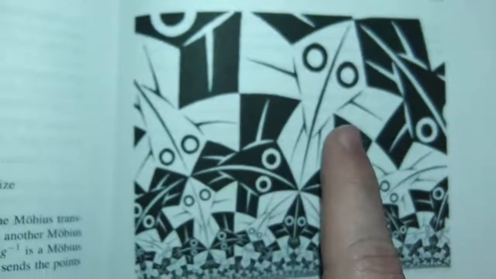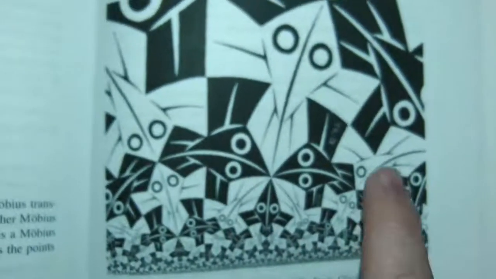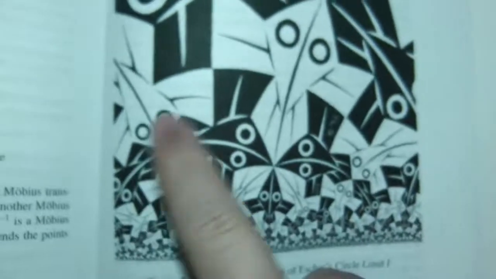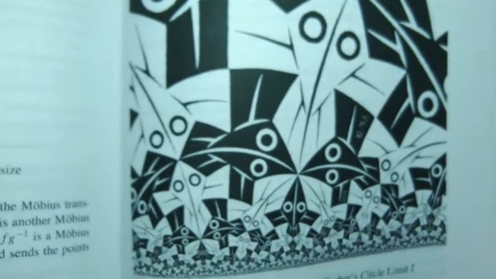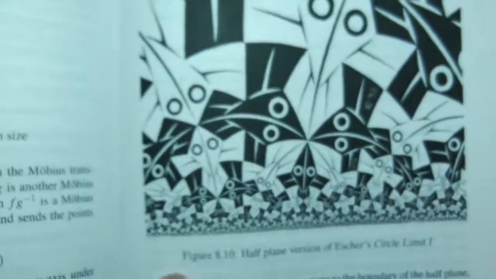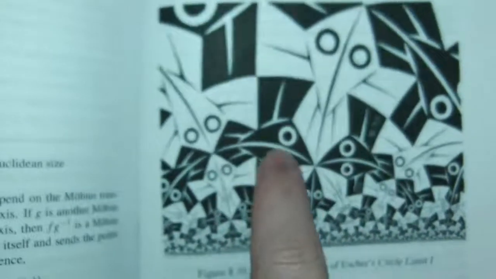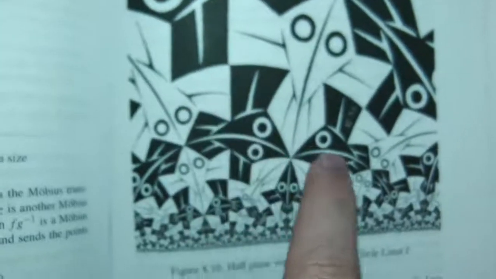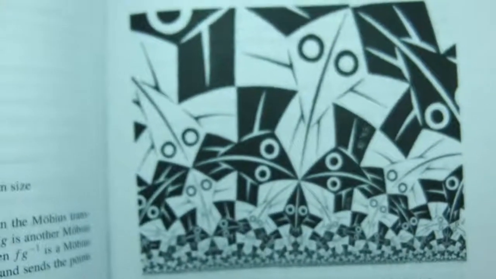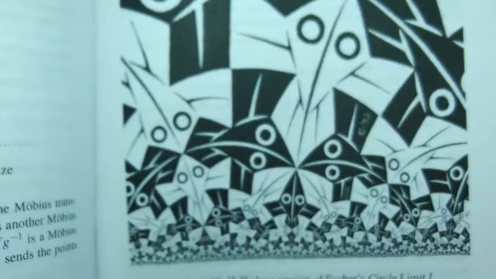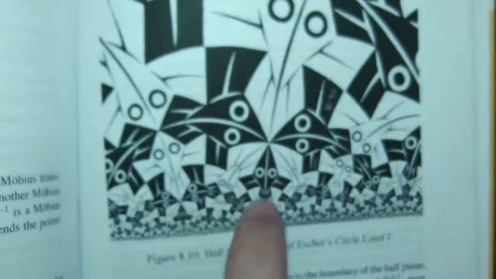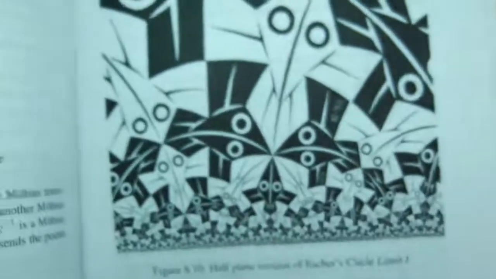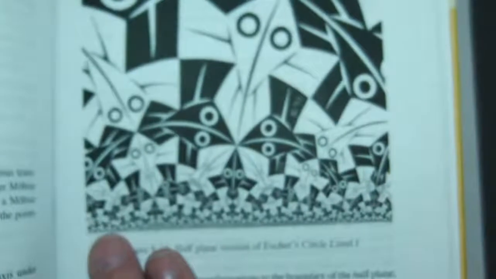are actually the same size. These fish are all congruent. All the white fish are congruent, all the black fish are congruent, in terms of non-Euclidean length. Every fish you see here is of equal size in the non-Euclidean sense. As we get nearer the boundary, these fish look like they're smaller, but actually they're the same size as even these big fish out here, right?